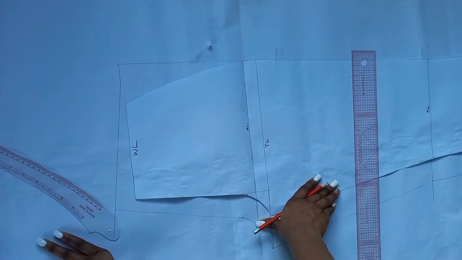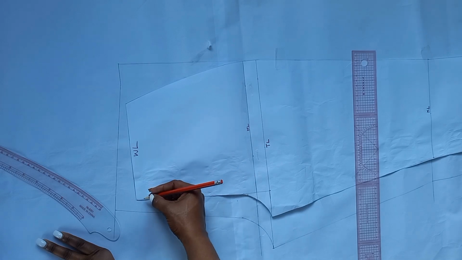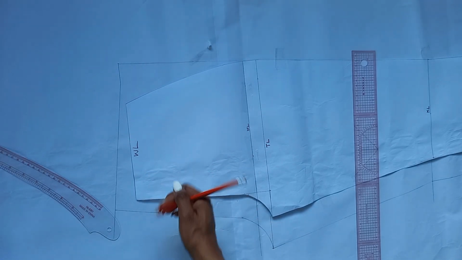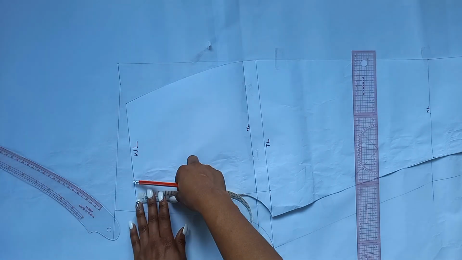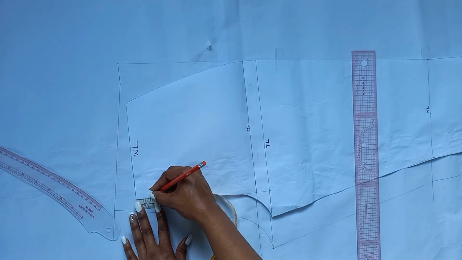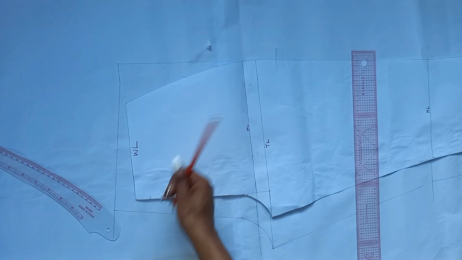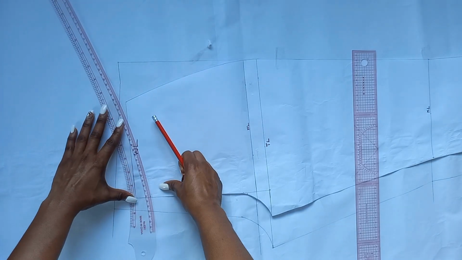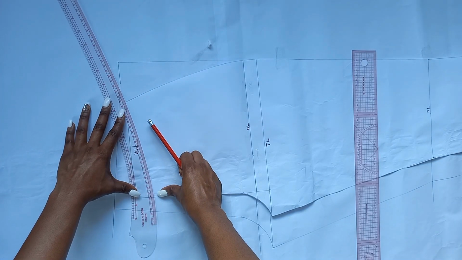I'm going to mark 1 inch on this front pattern down here. Okay, so I'll mark 1 inch here. This is so as to remove any excesses that will form in the front waist area of your trouser. So you can just mark 1 inch here. This is optional, of course. And then you connect it back to the waist.